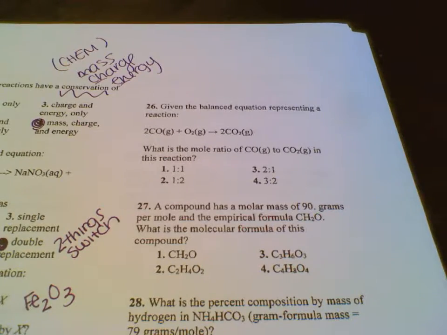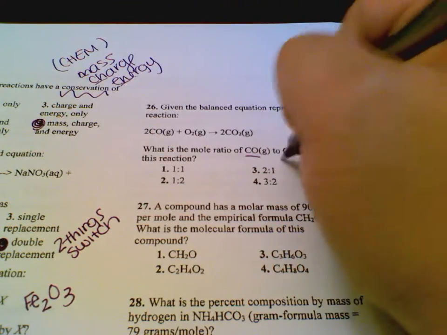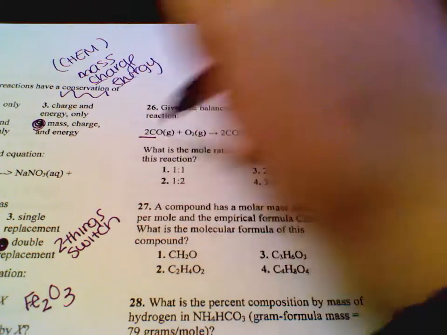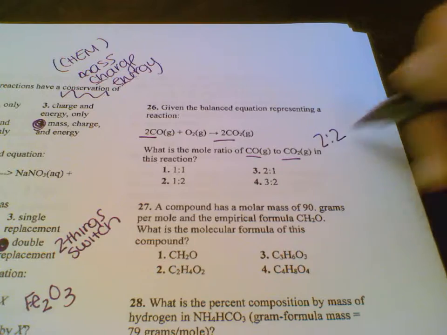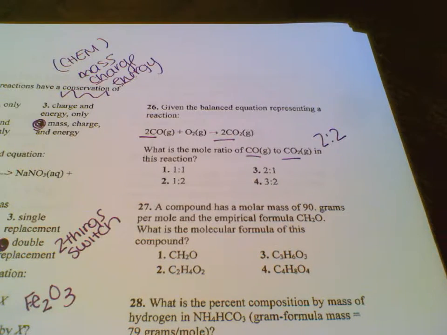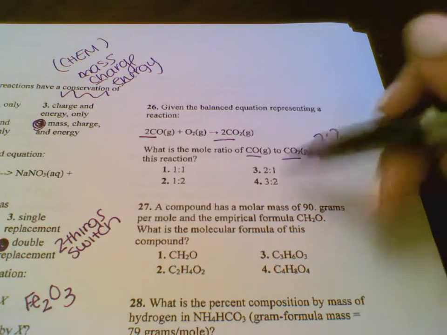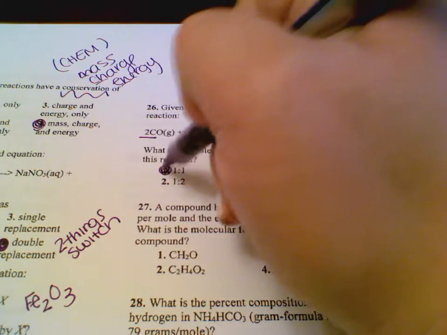26. Given the balanced equation, what is the mole ratio of CO to CO2? So if I see CO, there's 2, CO2, there's 2. So really I would say it's 2 to 2 for my mole ratio, but I can simplify that. I don't see a 2 to 2, so I'll pick instead choice 1, 1 to 1.